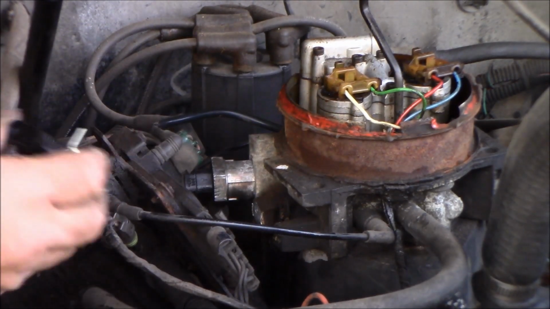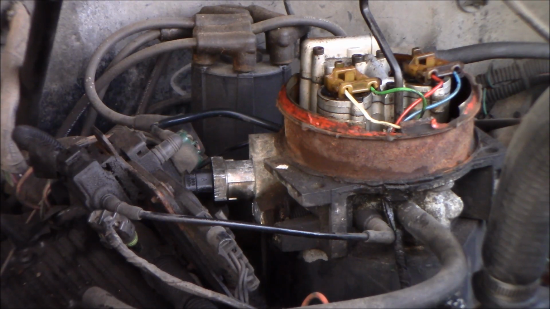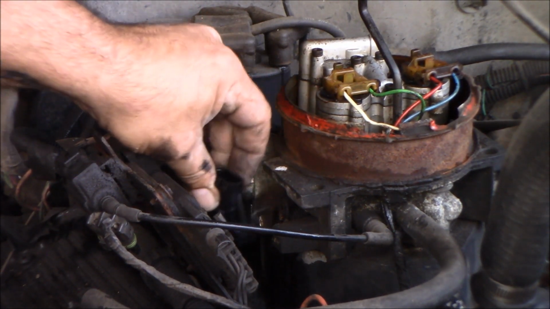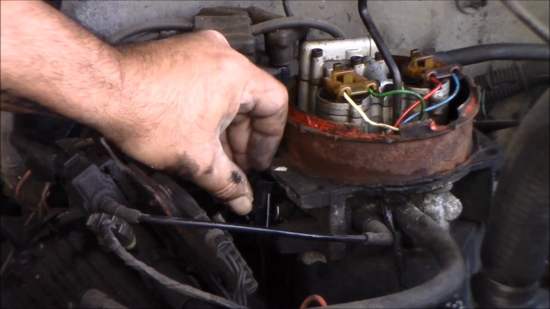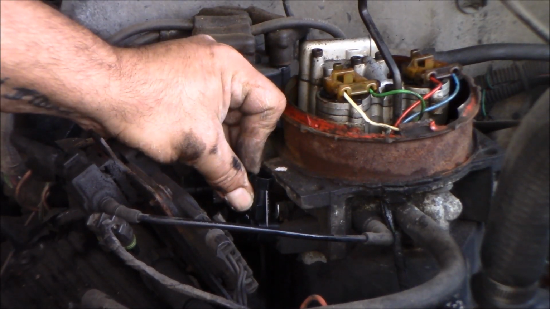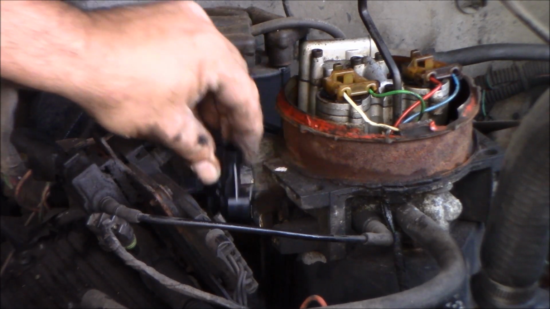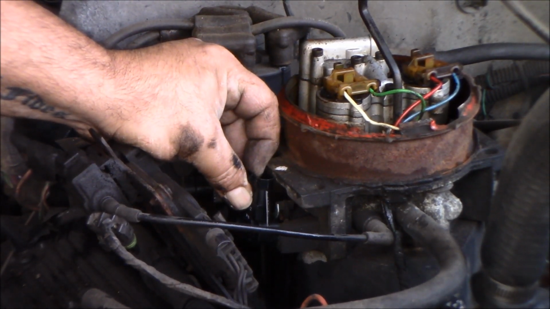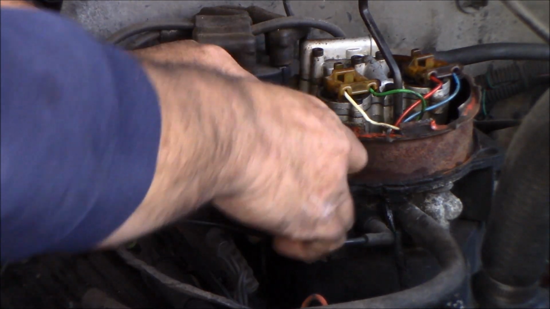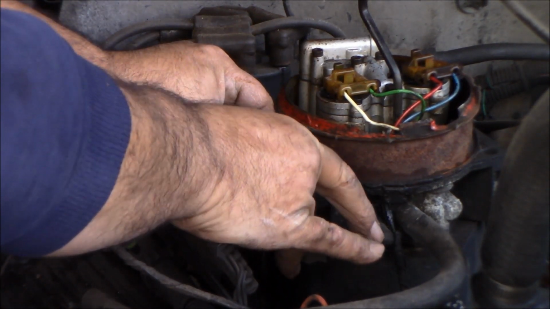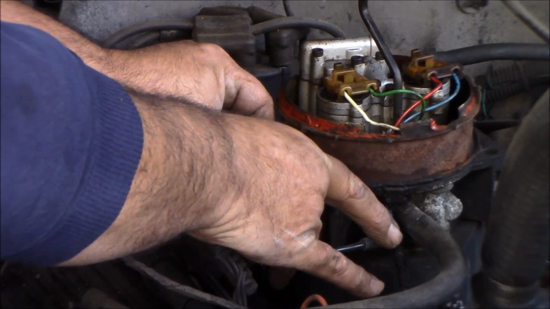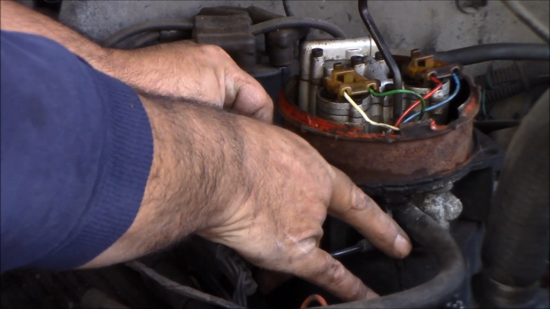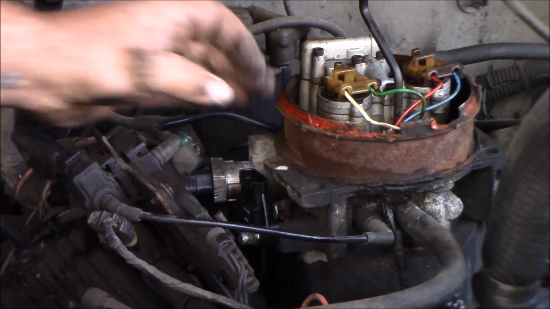Alright, so I got the new one. When you're putting the new one in, you got to make sure that the little thing is resting on the other thing. You know, the little tab. This tab is resting on the other little hook tab right behind it. And now I can try to thread one in.